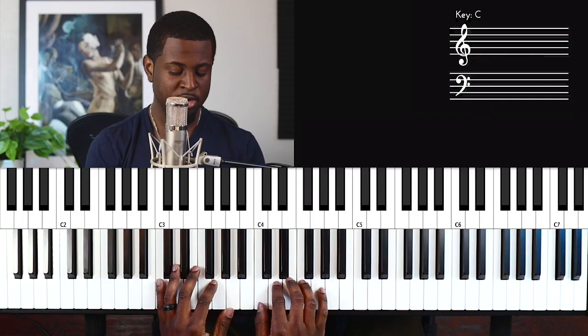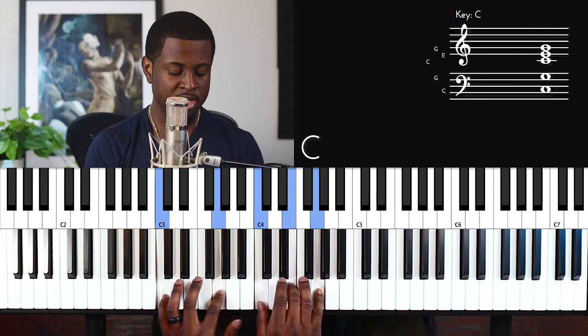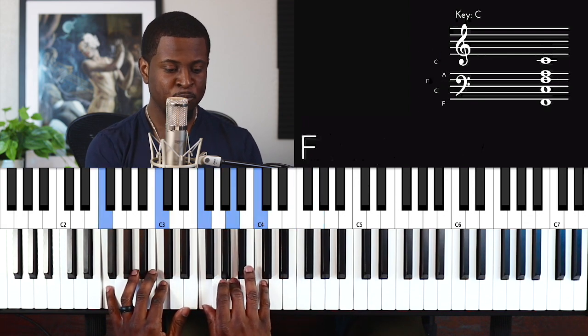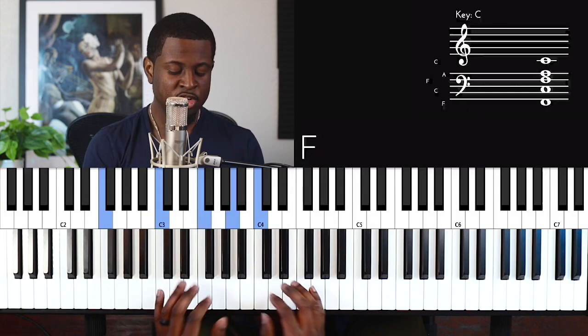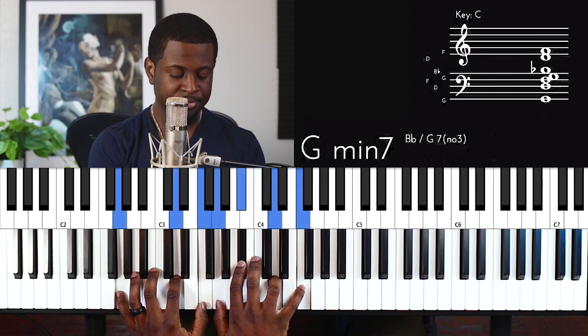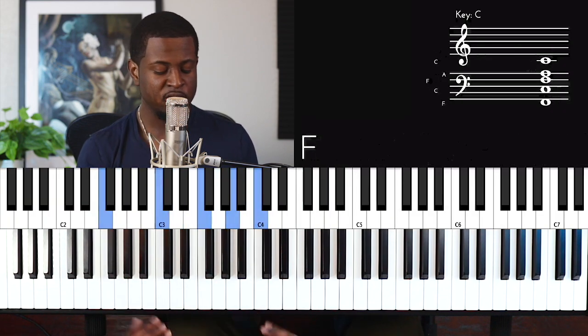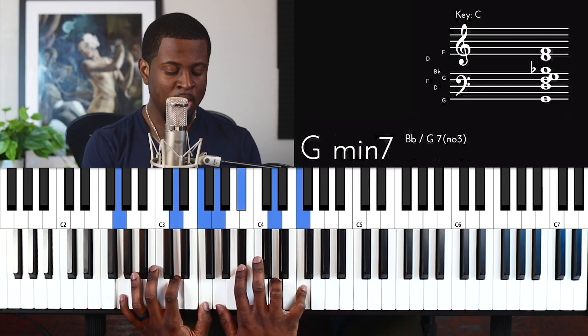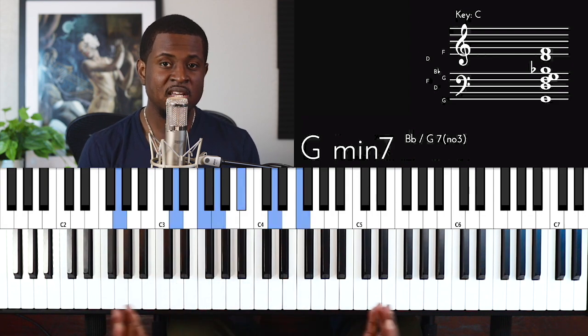Imagine if you hear me play a chord progression. It's going from C to F, right? And then you hear me play this G minor 7. And you're listening to that and you're like, man, why did you put that G minor 7 there? I think it's very important that you always ask yourself that question, because when you understand why this G minor 7 was there, you can begin to build upon that.